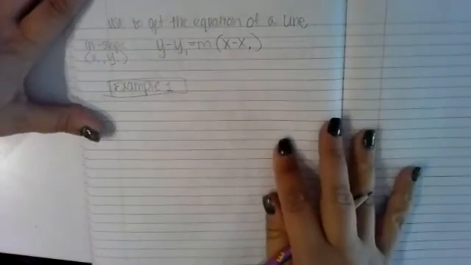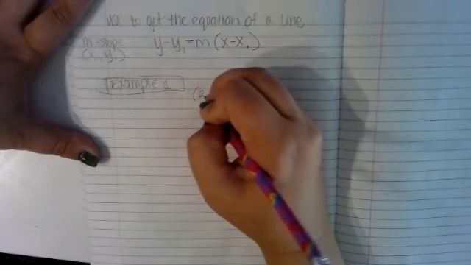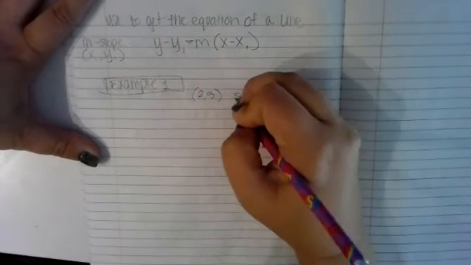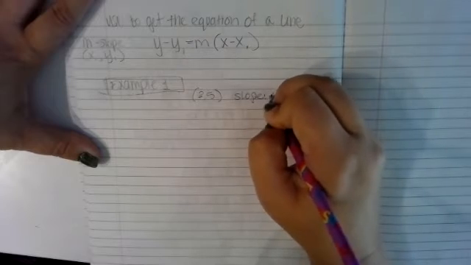I'm going to start with example 1. Example 1 is a point, 2, 5, and then my slope, which is 4.